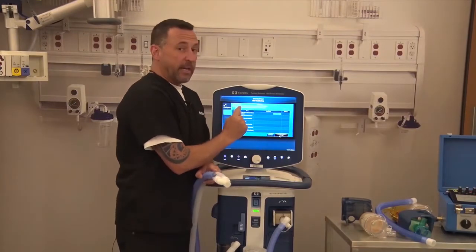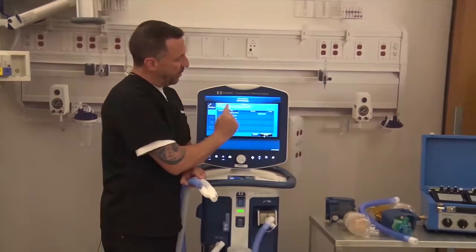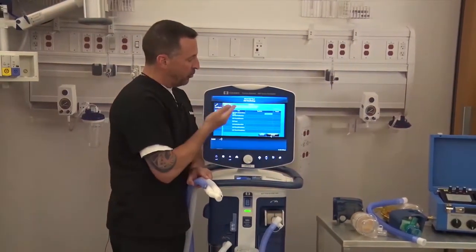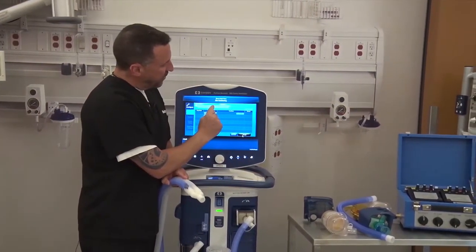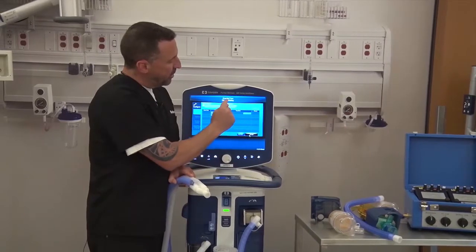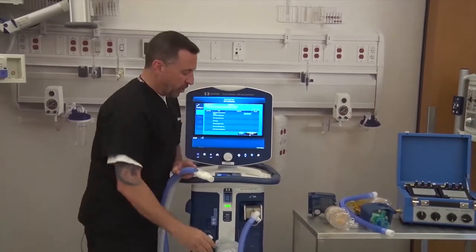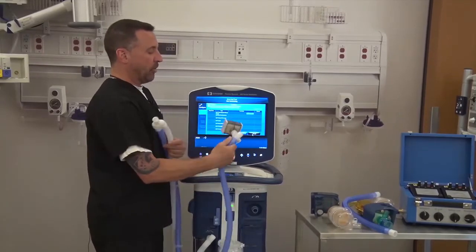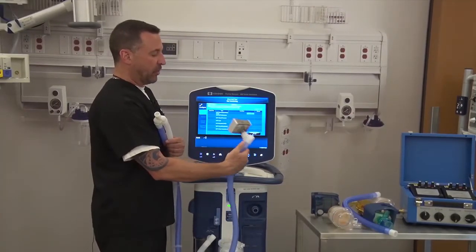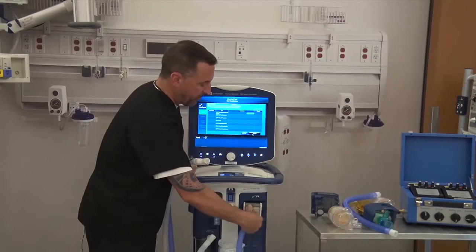The instructions are in yellow. Remember I said anytime there's yellow font here, the machine is telling you to read here, and it will tell you what to do. It says connect circuit with inspiratory filter and without the humidifier. So the breathing circuit should be connected directly to the inspiratory filter, which would then of course go to the ventilator.